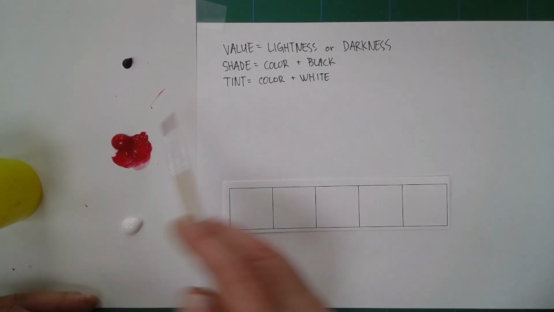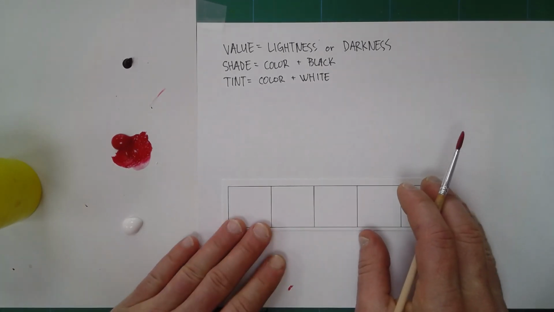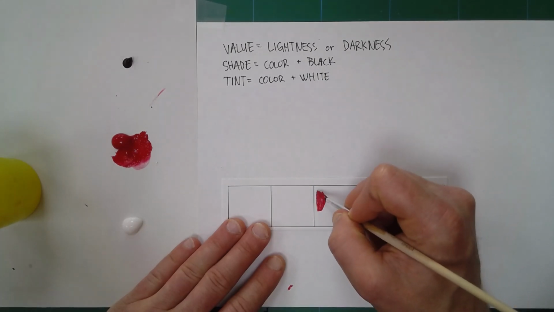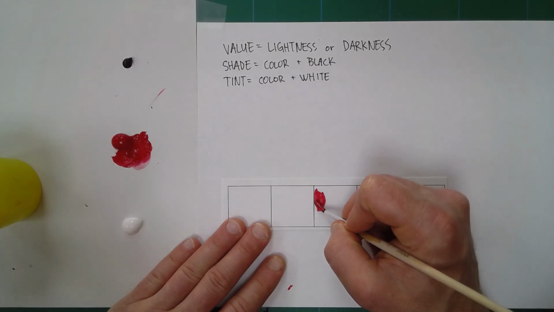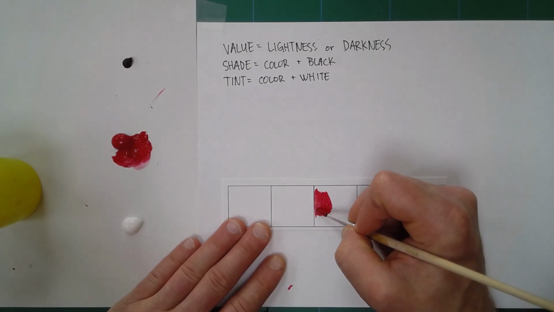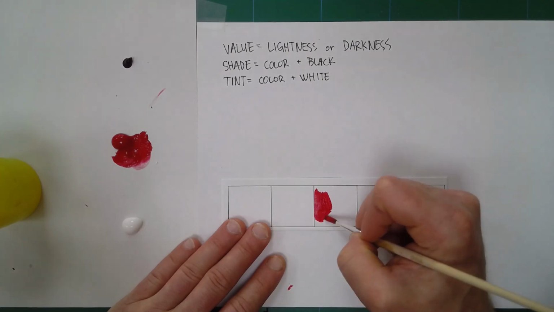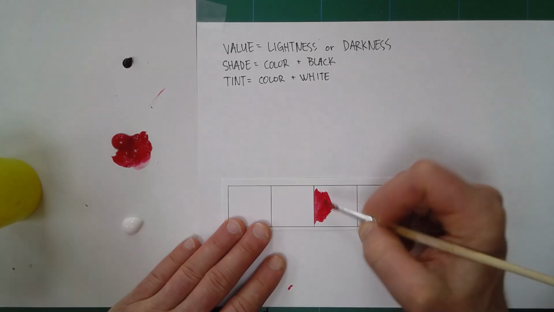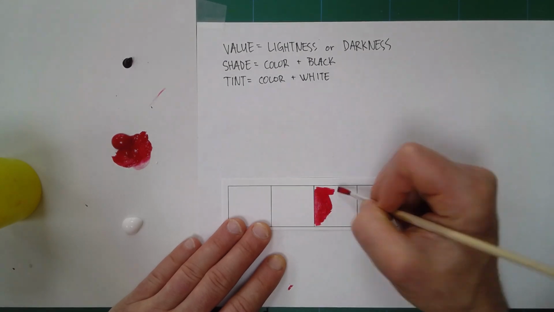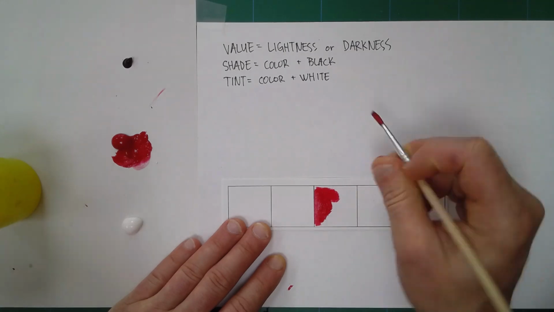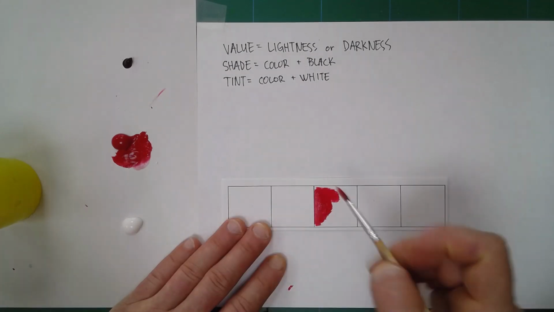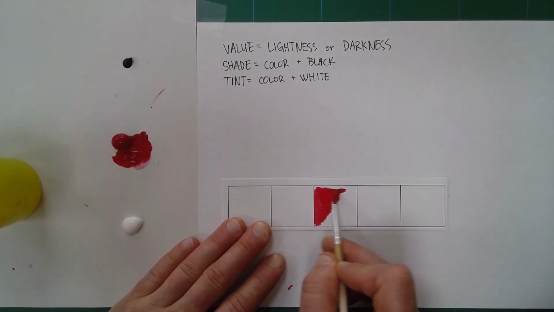And the first thing I'm going to do is just paint my pure color. I'm going to put my pure color here in the middle, and what we're trying to do is make our box completely full of whatever pure color we're using. If you're using blue, the middle box will be blue. If you're using yellow, it will be yellow. Currently, obviously, I'm using red. You can start to see that after a bit, it begins to get a little bit dry, so that just means you're reloading your brush and you're starting again.